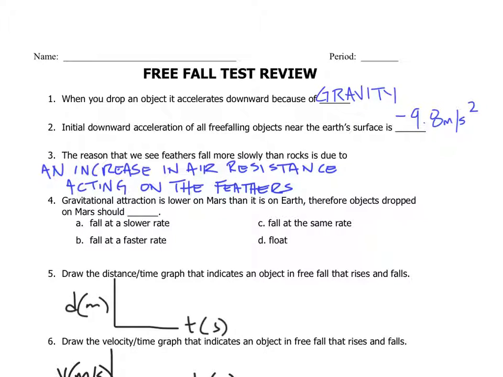Number one, it says when you drop an object, it accelerates downward because of gravity. We know that the force that pulls things down in a downward direction is due to gravity, and the rate at which things fall down or slow down as they go up is 9.8 meters per second squared in a downward direction. So we represent it as a negative 9.8.